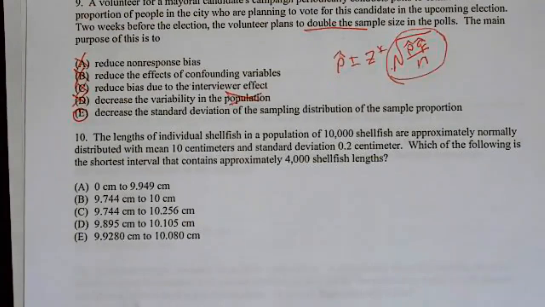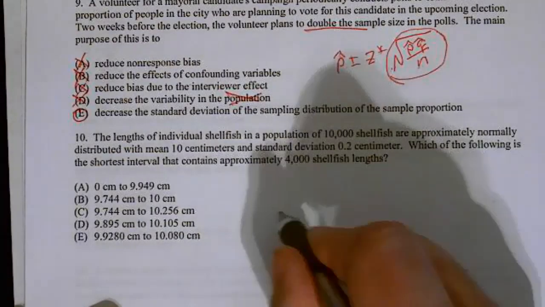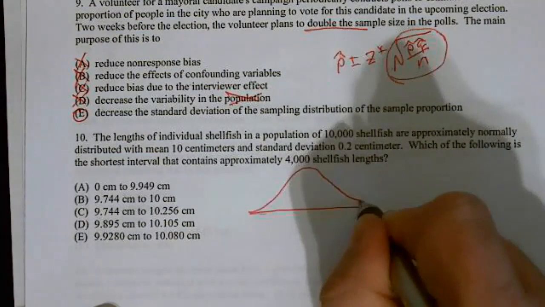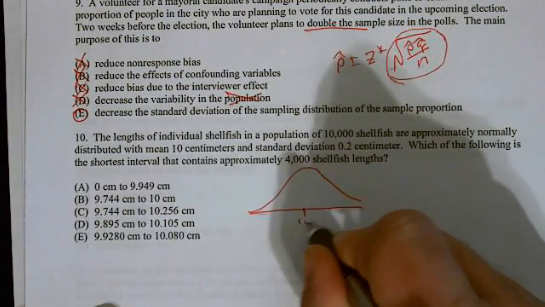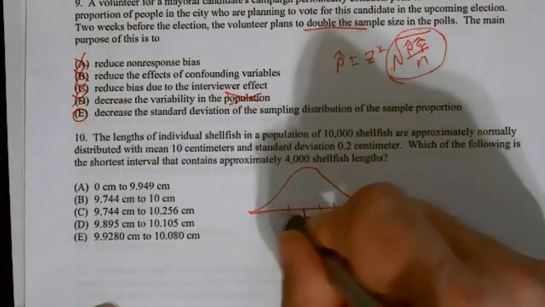The lengths of individual shellfish in a population of 10,000 shellfish are approximately normally distributed with a mean of 10 and a standard deviation of 0.2. All right. We're centered at 10. And then we can go 1, 2, 3, 1, 2, 3.